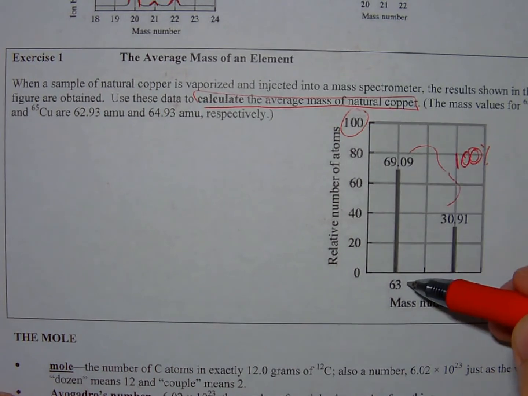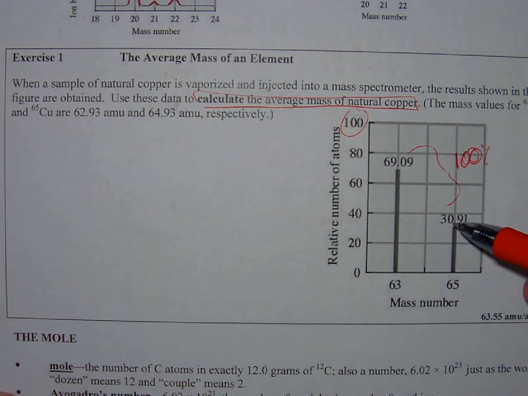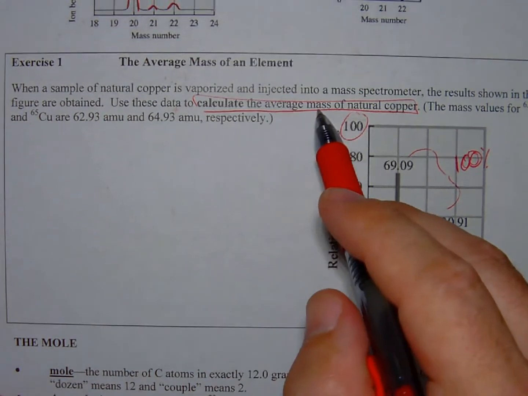I mean, they're just nice percentages, right? 69.09% of all copper is copper 63. 30.91% of all copper is copper 65. It's pretty cool. But we are supposed to calculate the average mass of natural copper.